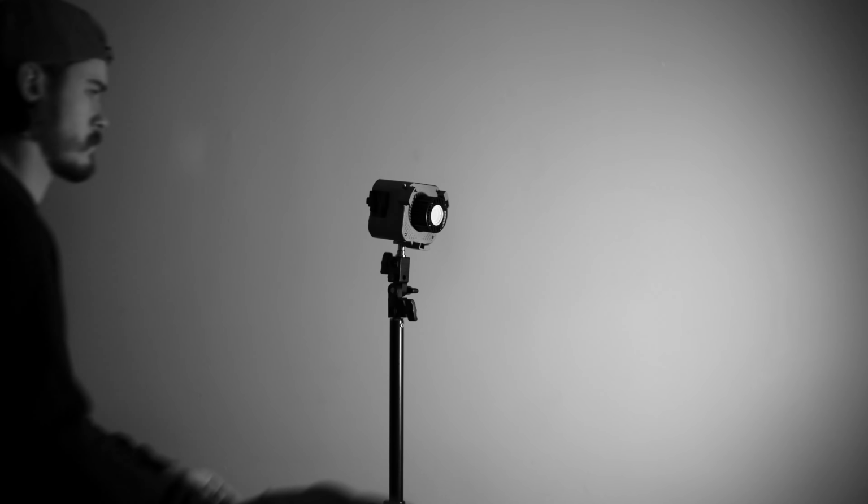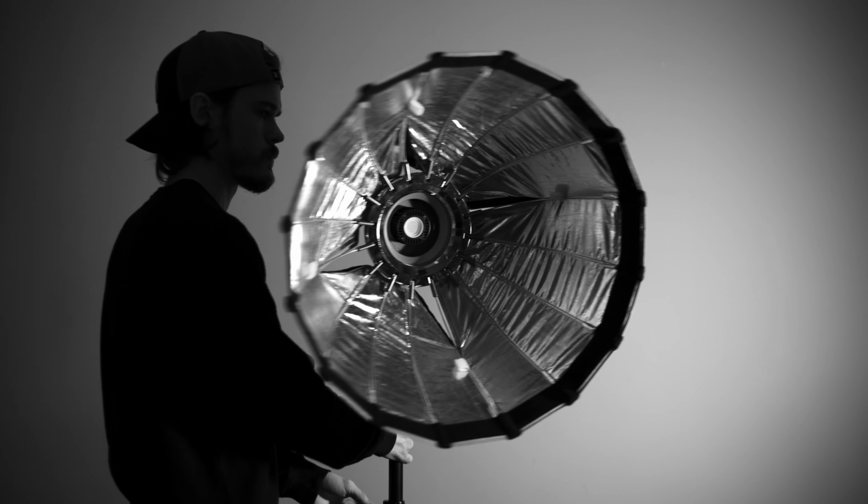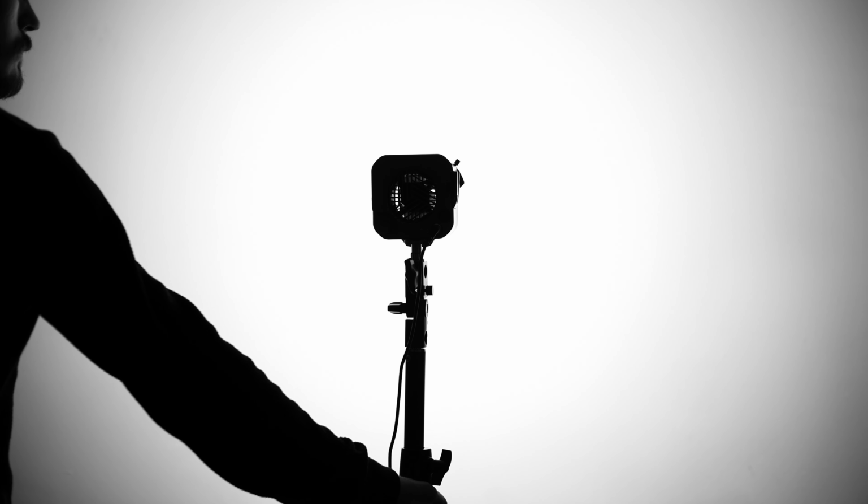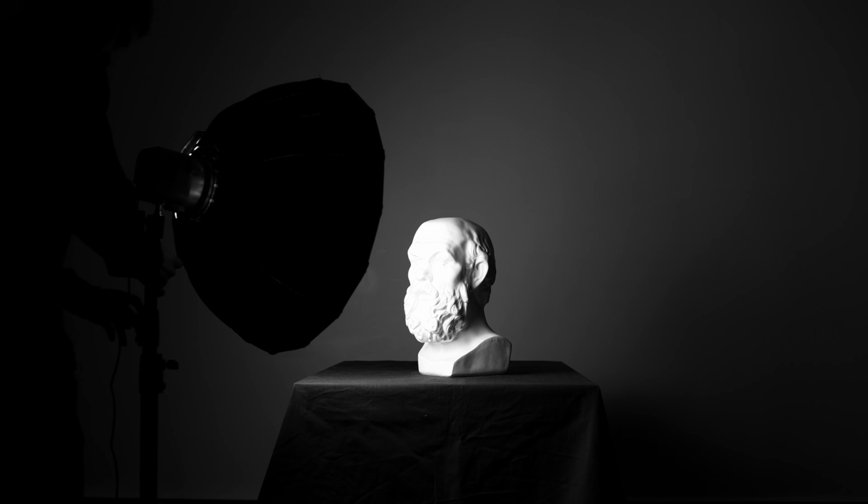The second thing you should do is diffuse the light. The easiest way to do this is to use a softbox. You can also use an umbrella, a diffuser, or bounce the light off a white surface. The idea is to soften the light and make it more flattering.